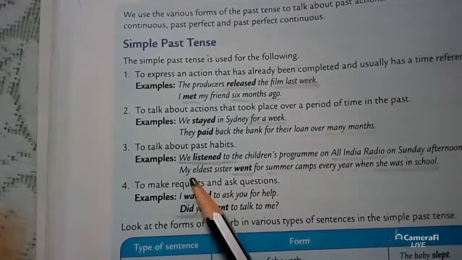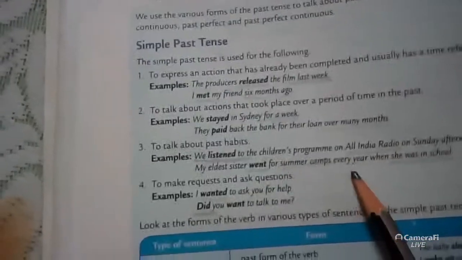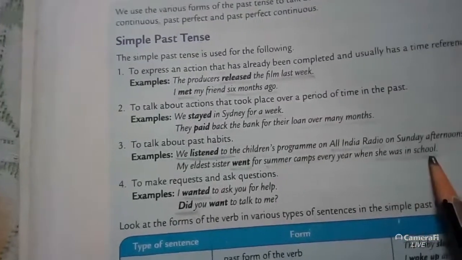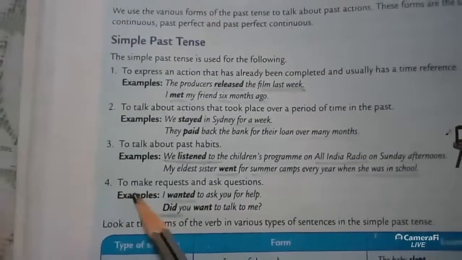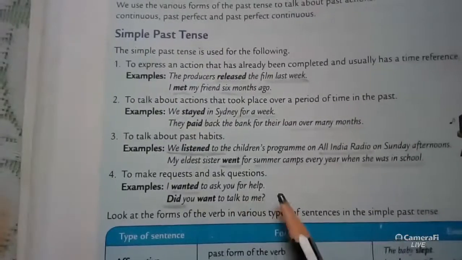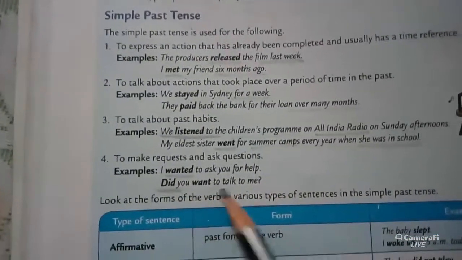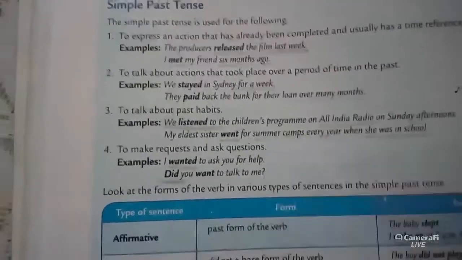My eldest sister went for the summer camps every year when she was in school. This is also her habit. Number 4, to make requests and ask questions, like I wanted to ask you for help. Did you want to talk to me? These are the requests or questions.